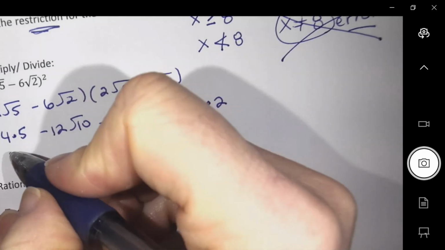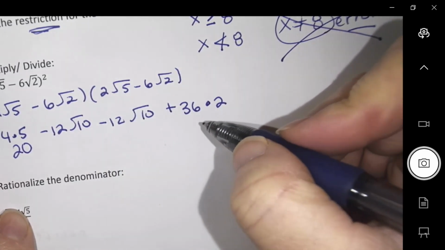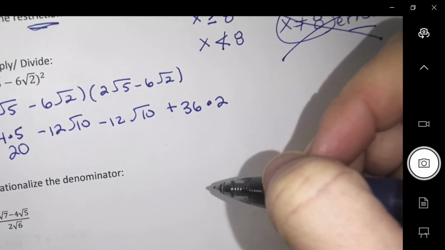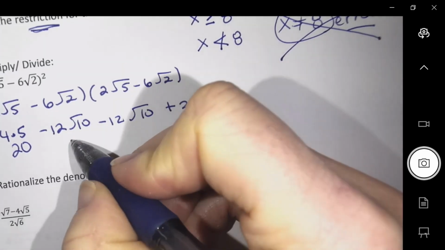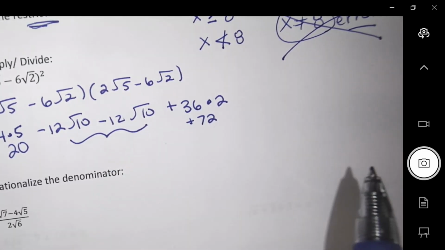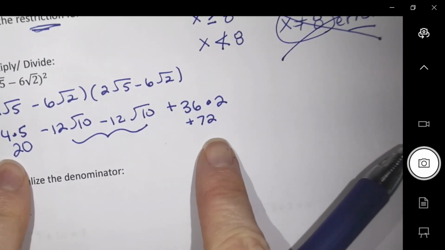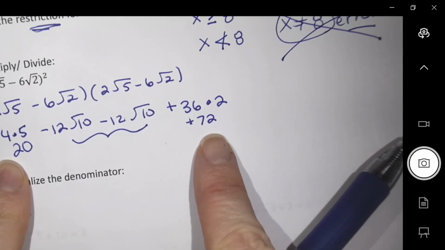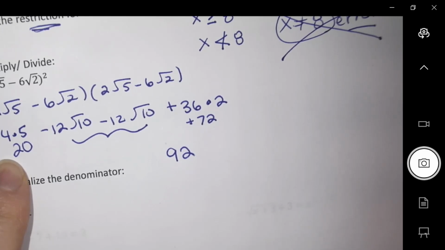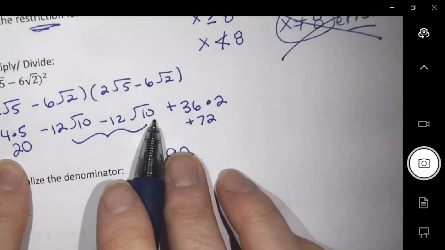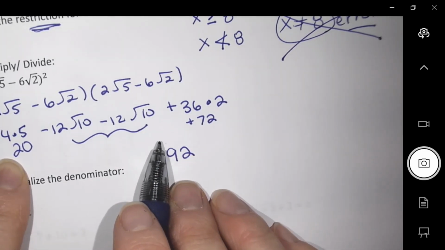Okay, so this is 20. Anybody know mental math what 36 times 2 is? 72. Okay, so I'm going to put 20 and 72 together because they're like terms. So that would be 92. And these I can put together because they're both root 10s.